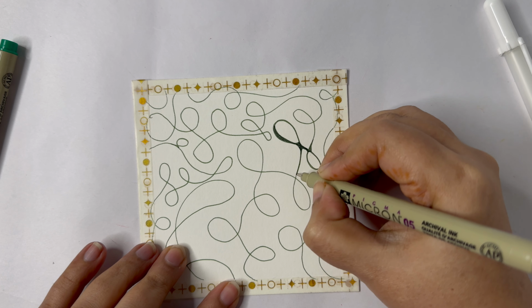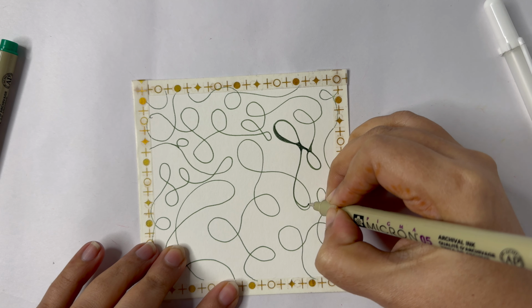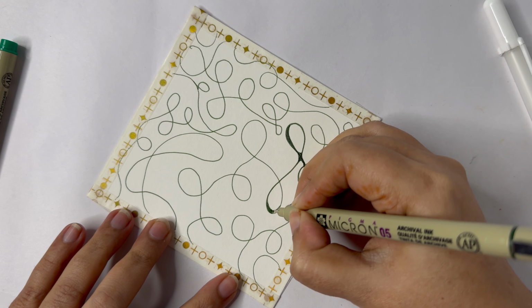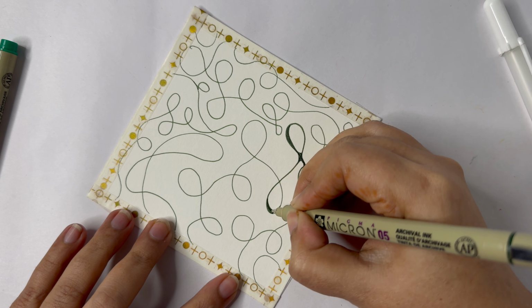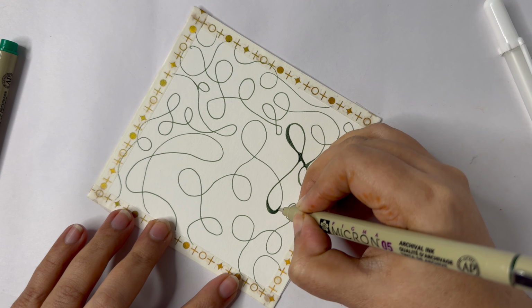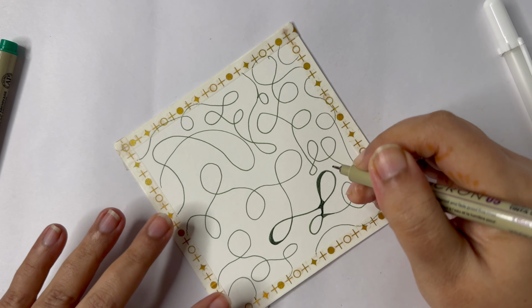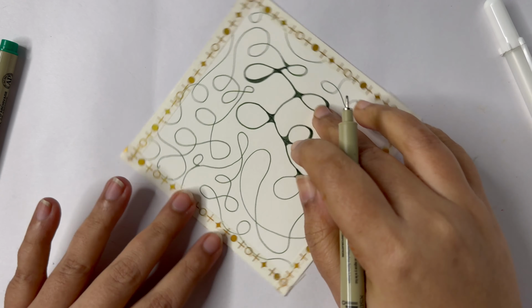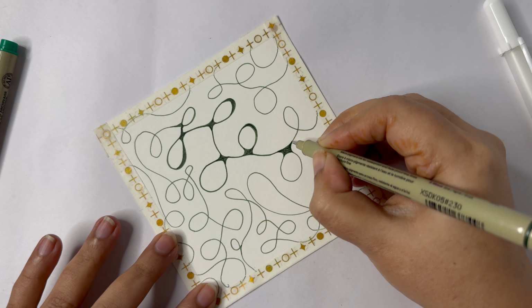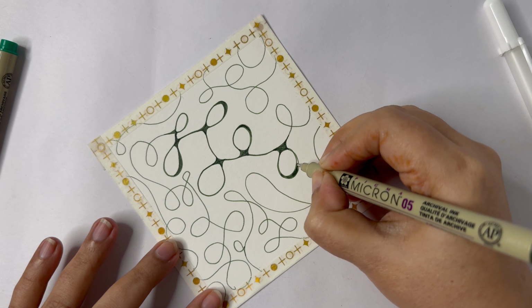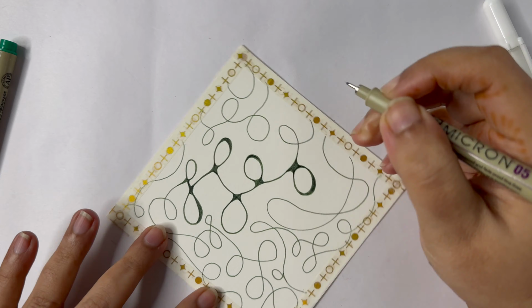For this particular project I actually decided to keep things very simple. Once my base structure was done, I went back in with my pen and started to add roundings to all those connecting points. Again, this step is very, very similar to how we do it in neurographic art. And the reason why I wanted to do it for this particular tangle was because I feel that it helps to emphasize the base structure of the tangle a little bit more.